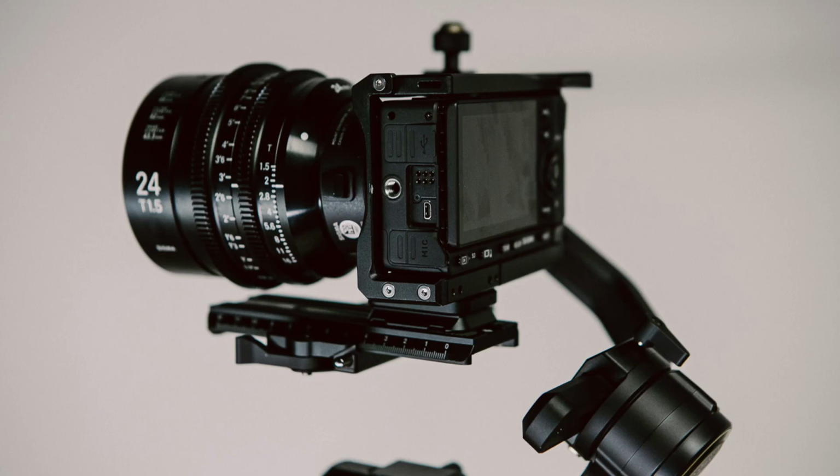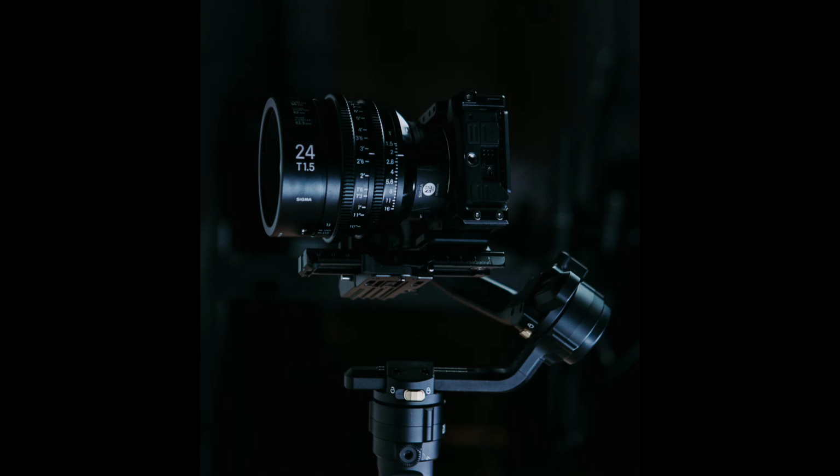Now, the most popular and newest version of this is the gimbal. This is where you mount a camera on a brushless motor head, and the gimbal detects your movement and then compensates for it.